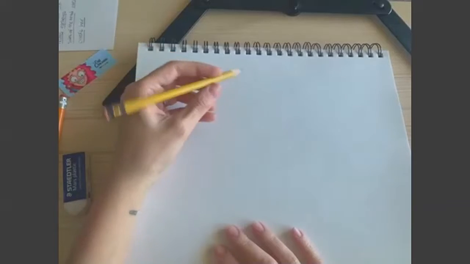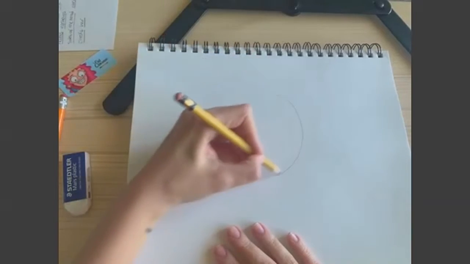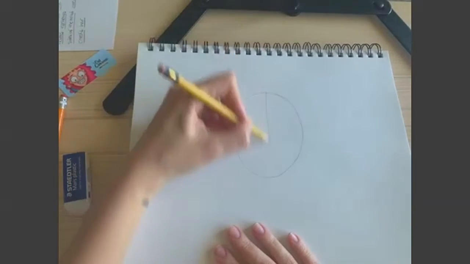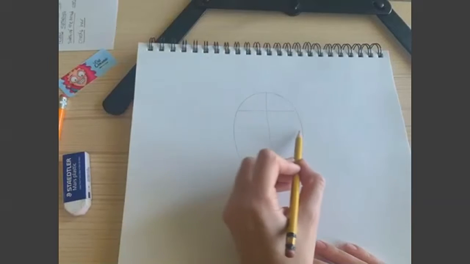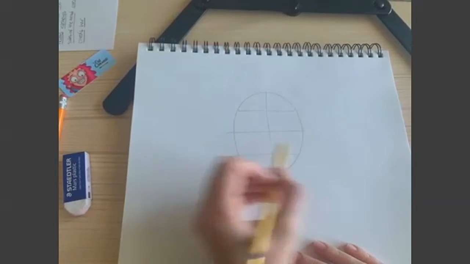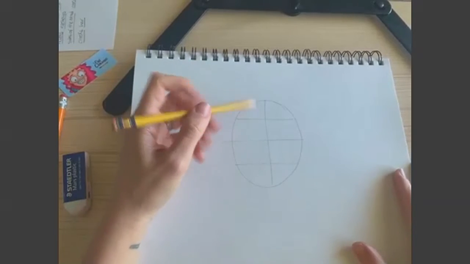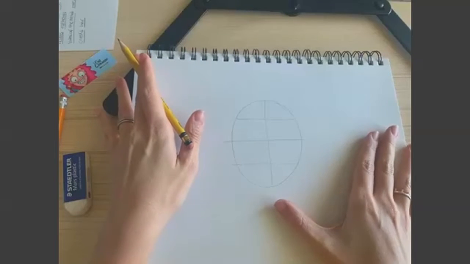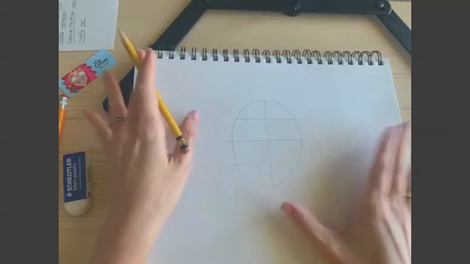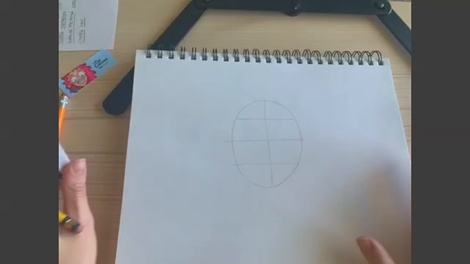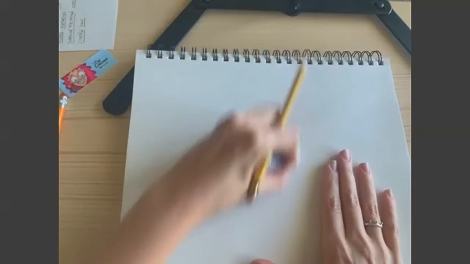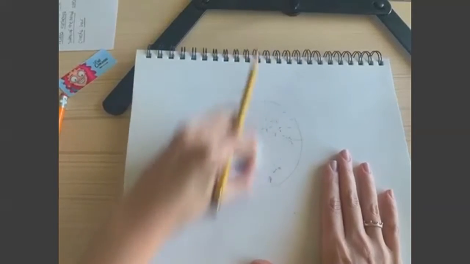In realistic portraits, we usually have the face divided where each part is very specific, and we don't do this in cartoon portraits. So for cartoon portraits, I'm just gonna erase this.